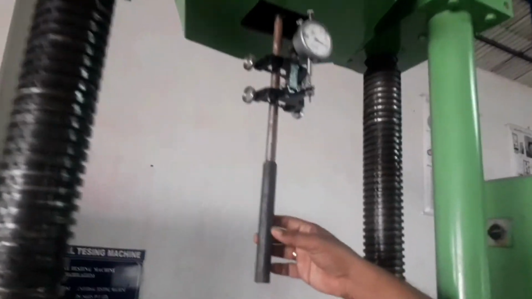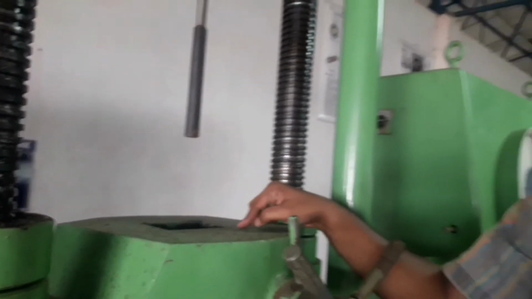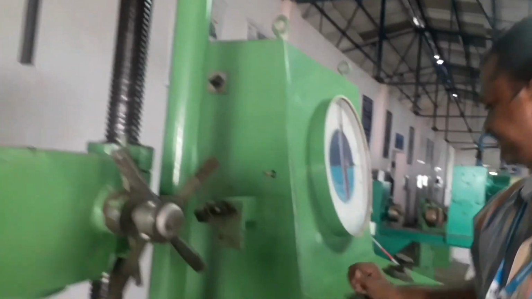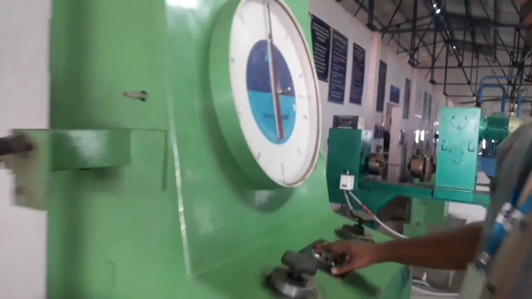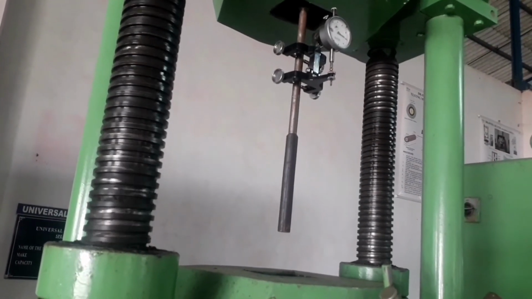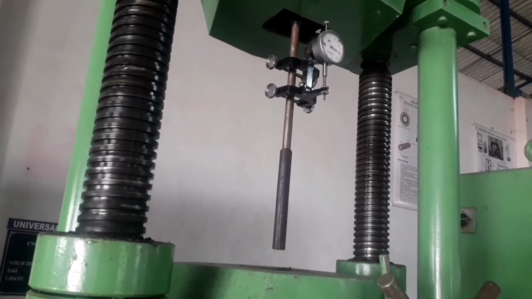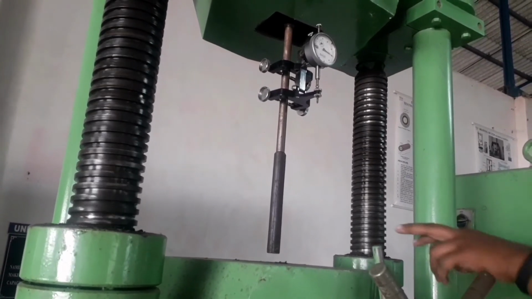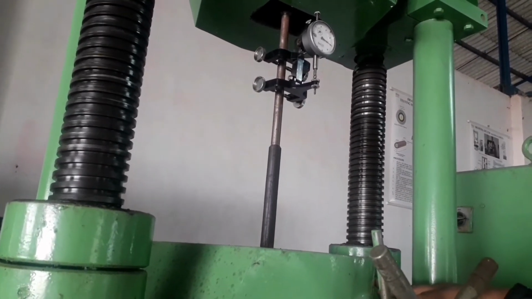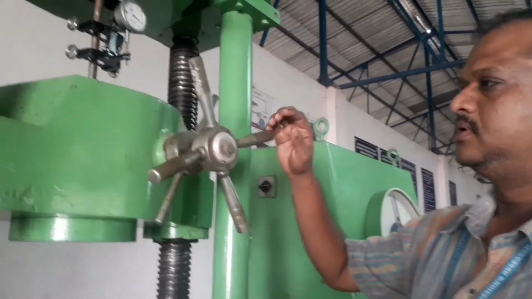the specimen is fixed into one gripper, and the bottom gripper is not yet fixed. Now I am going to fix it. Okay, I can switch on. See, the lifting screw lifts up.